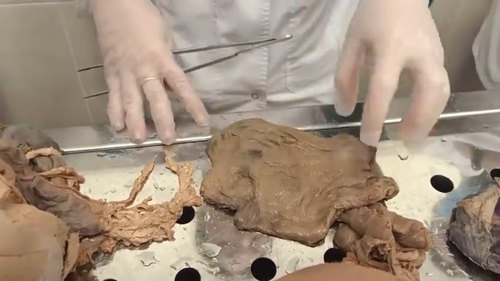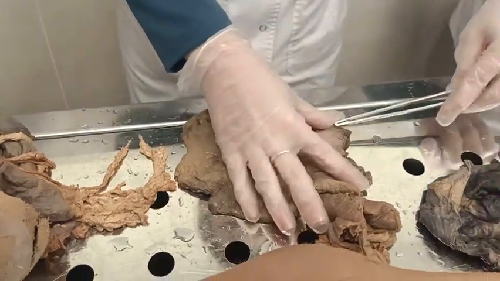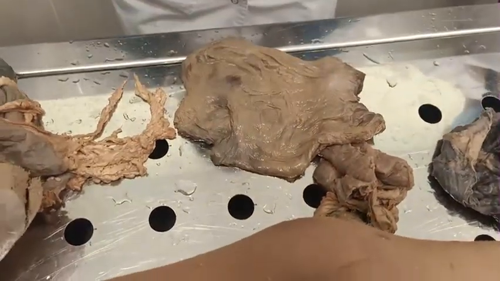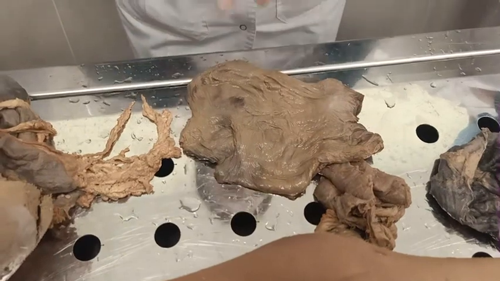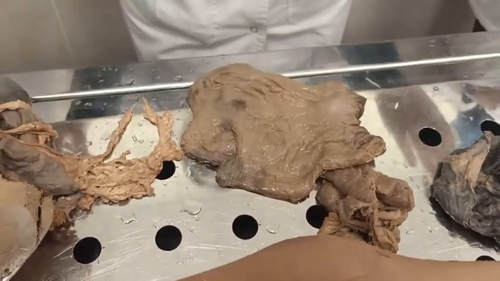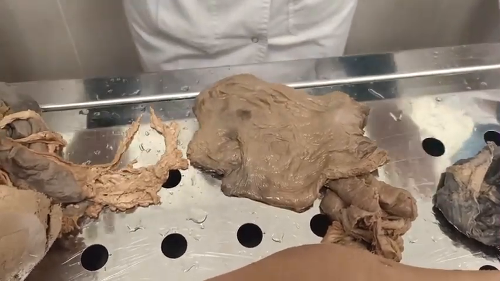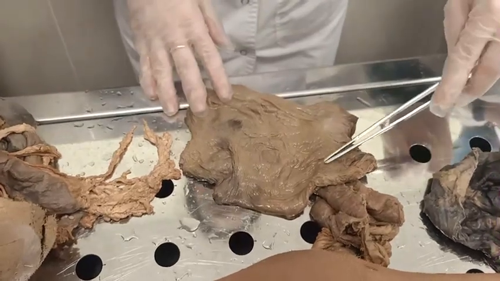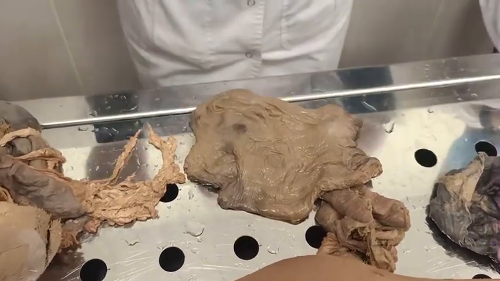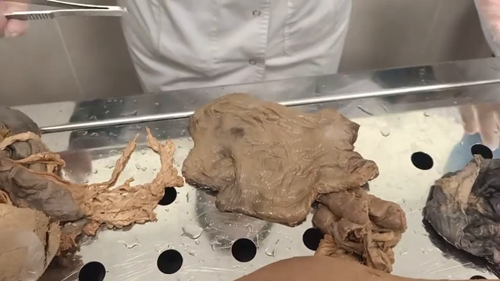So there are two sphincters. At the level of anus, there is external anal sphincter. Okay, external anal sphincter, that is voluntary, yes, that is formed by striated muscular tissue. And above it, there is internal anal sphincter, that is involuntary, that is formed by smooth muscular tissue.